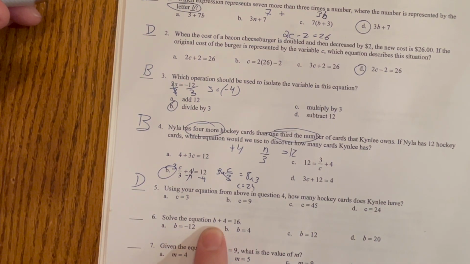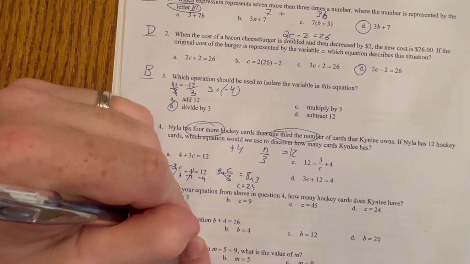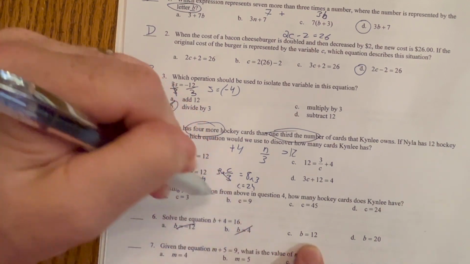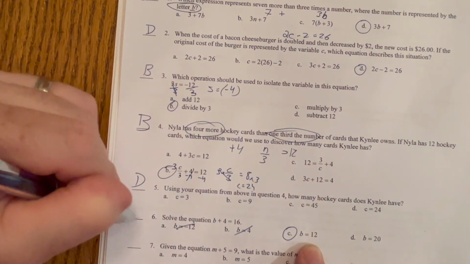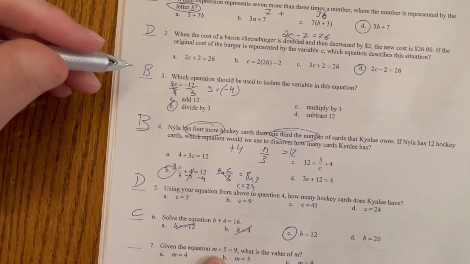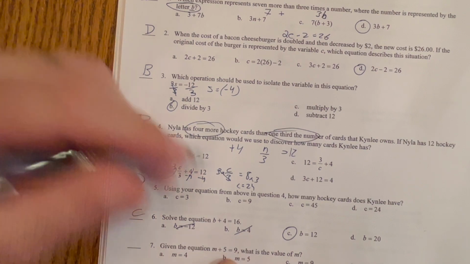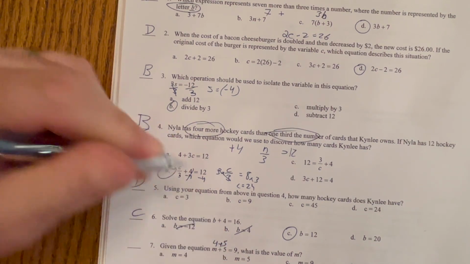Solve the equation B plus 4 equals 16. So something plus 4 equals 16. -12 ain't gonna work. 4 plus 4 is 8. Nope. 12 plus 4, yep. In the equation, something plus 5 equals 9. Well, I know that 4 plus 5 equals 9.